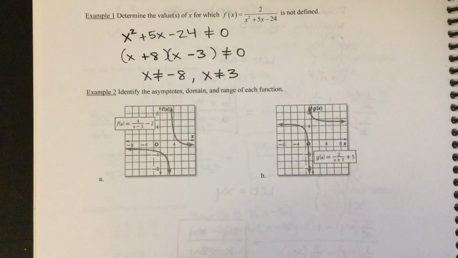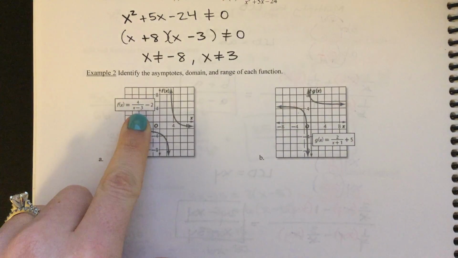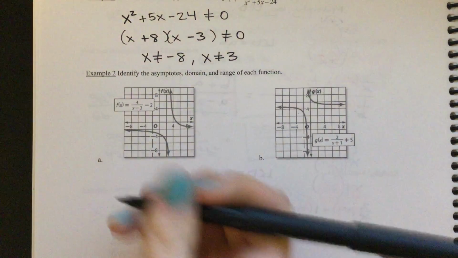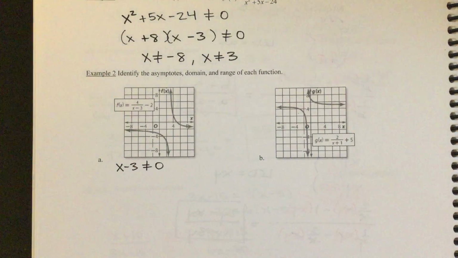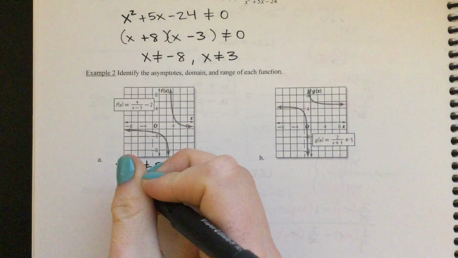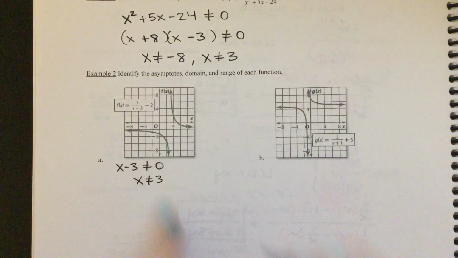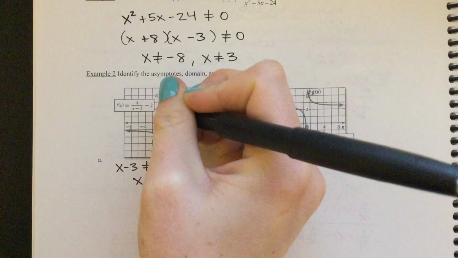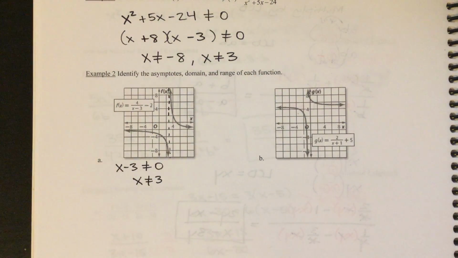Okay, for example 2, let's talk asymptotes and domain and range. So asymptotes, remember, are those dotted lines that your graph would get really close to but can't actually touch. So first of all, if you're looking at this denominator, we can do a similar sort of thing as we did up here. That x minus 3 is not allowed to equal 0. So if you added a 3 to both sides, we would find that x is not allowed to equal 3. And if you look at 3 right here, you can see that there actually is an asymptote right there.